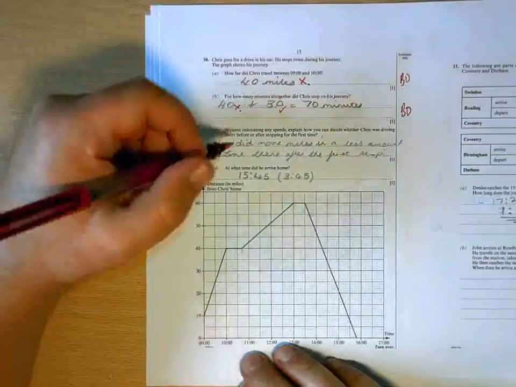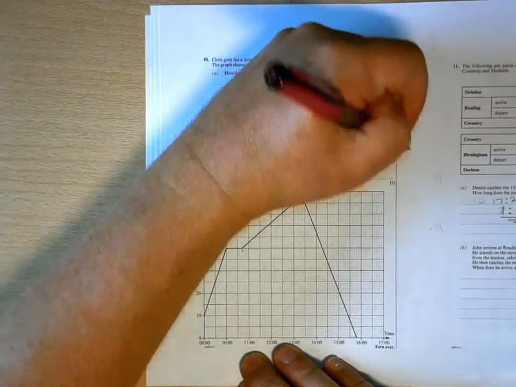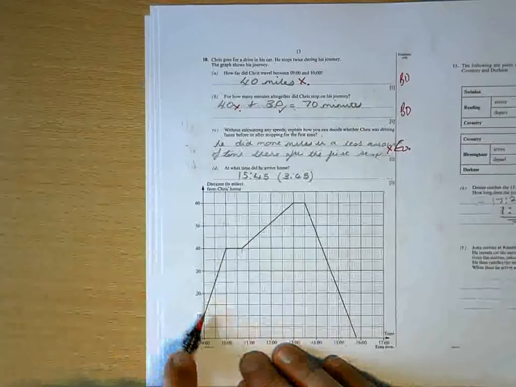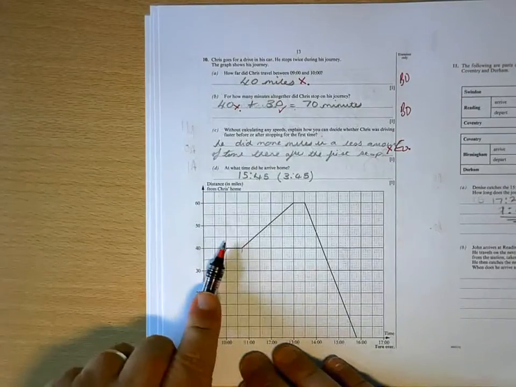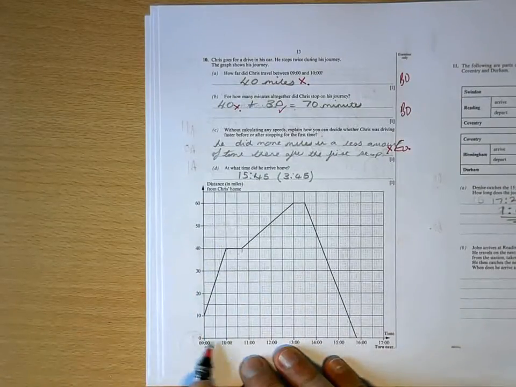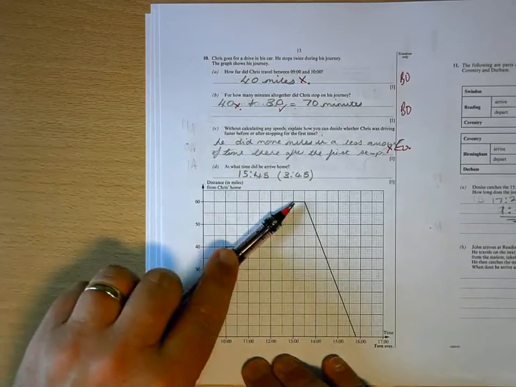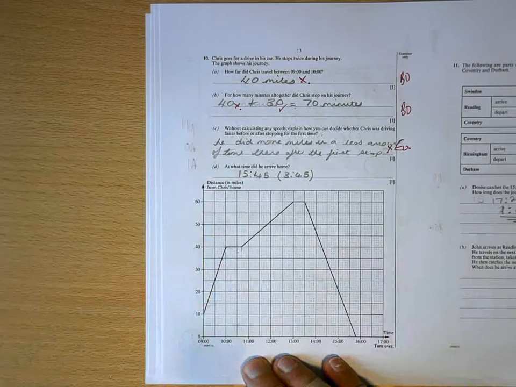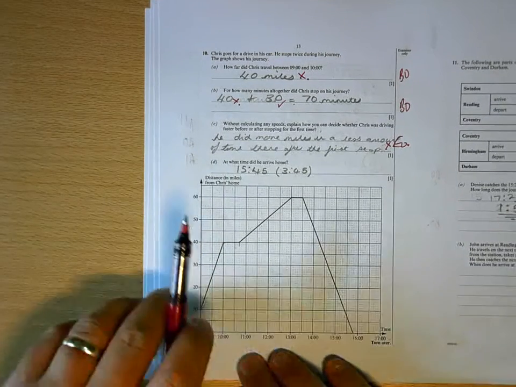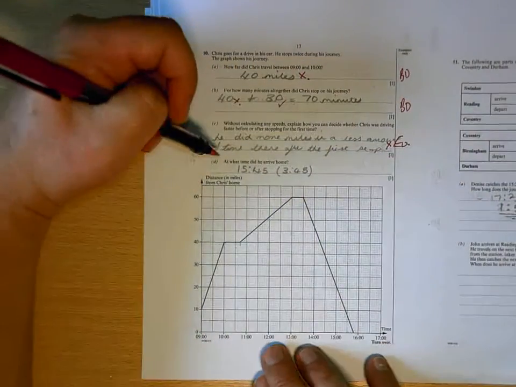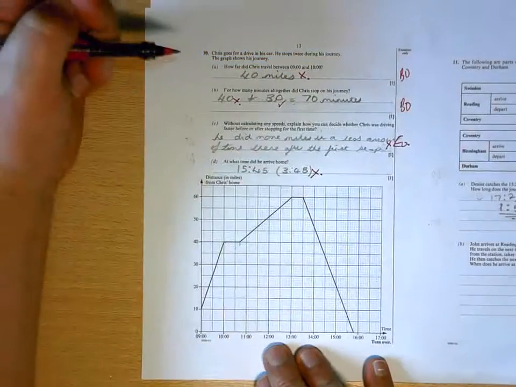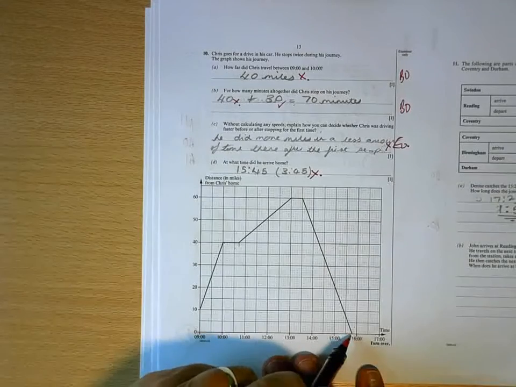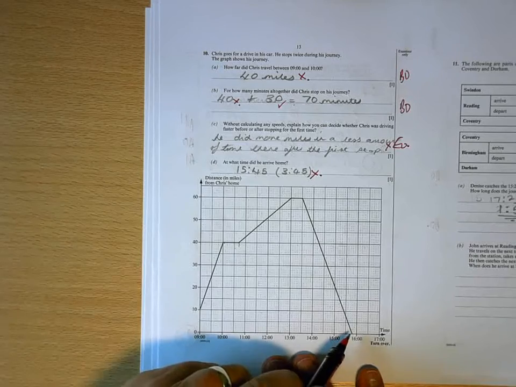And what you need to do there is look at how steep the line is. There he's covered more miles in an hour than he's covered there in that period of time. So the steeper the line is, the faster the person is travelling. So you don't get that one either, and that one is also wrong because you are not counting the right number of minutes for each little square. So not great with that question.